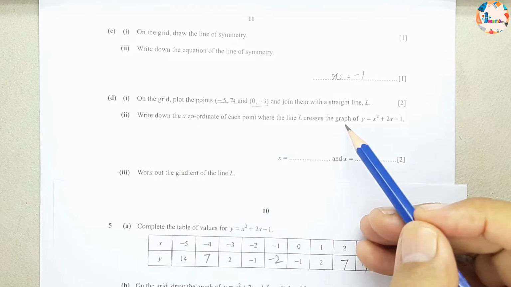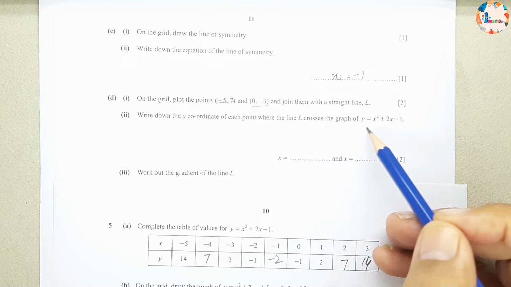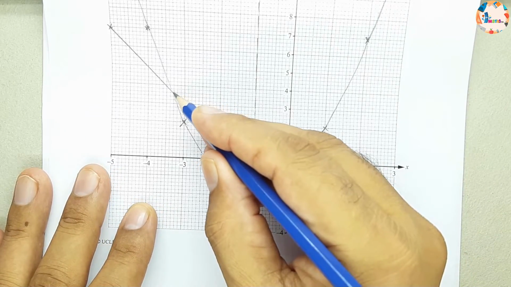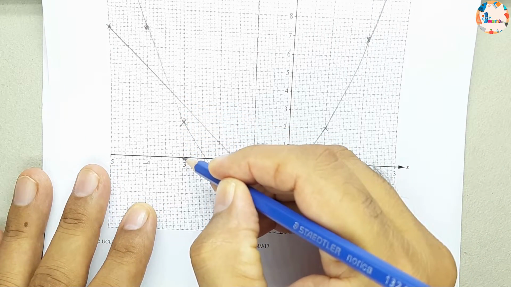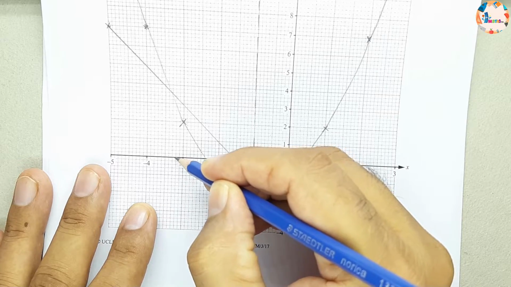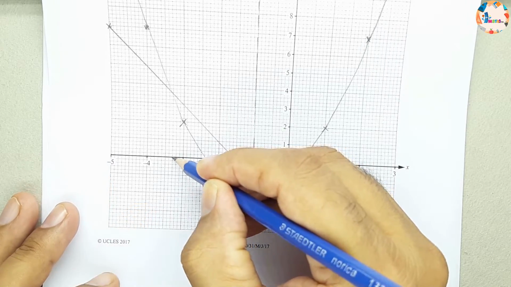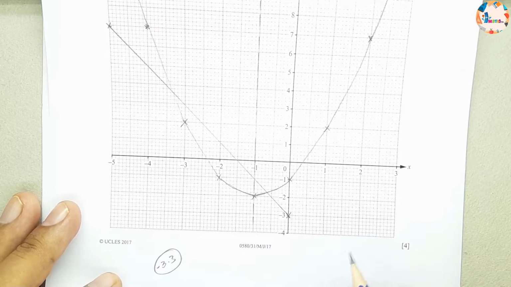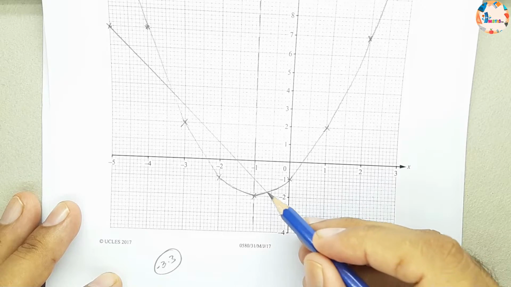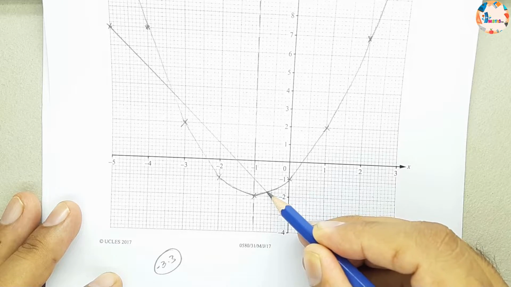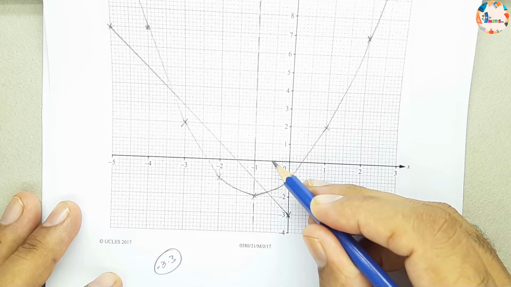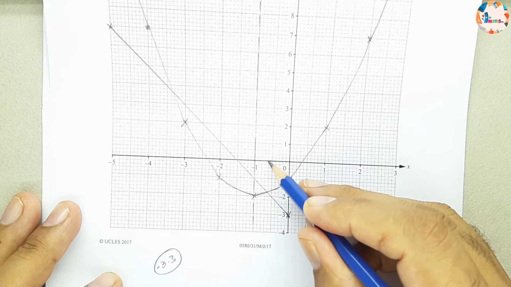Write down the coordinates of each point where line L crosses this graph. So we'll check the coordinates. It's intersecting, see over here, at minus 3.3 as one x value, and the second x value is this one, which is minus 0.6.